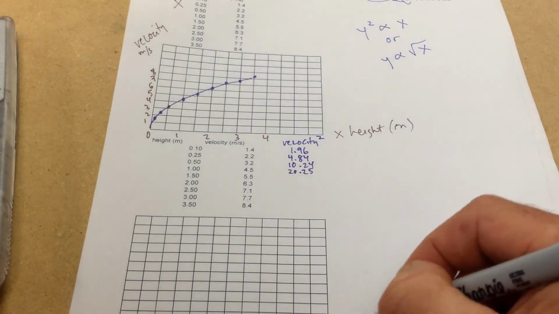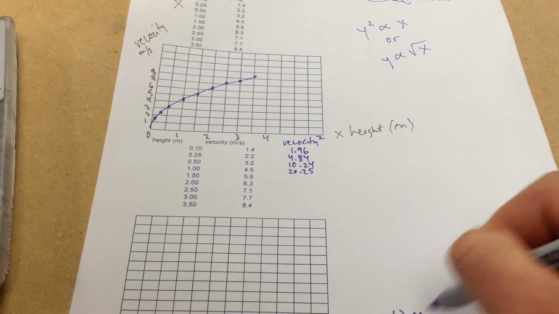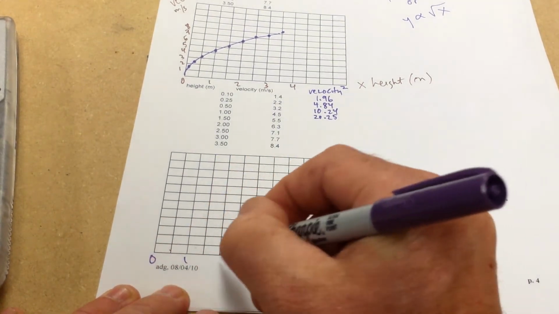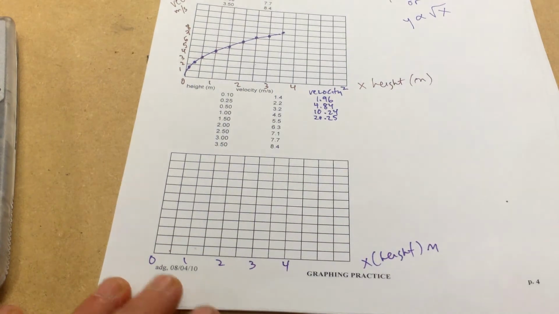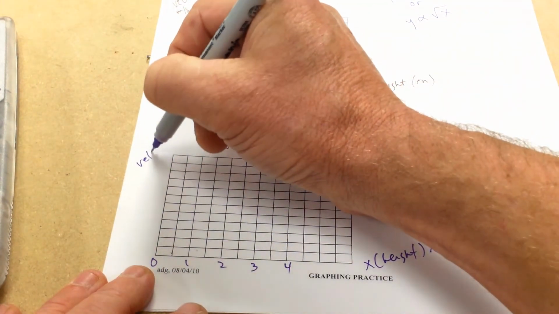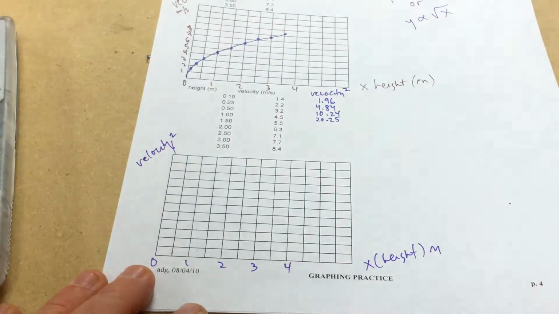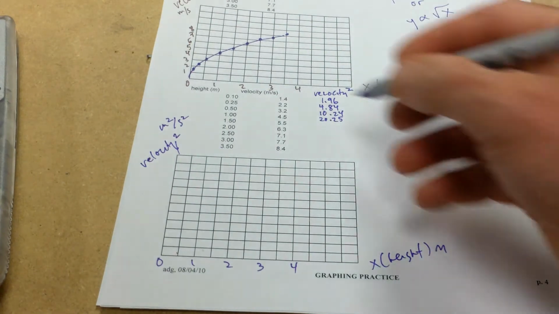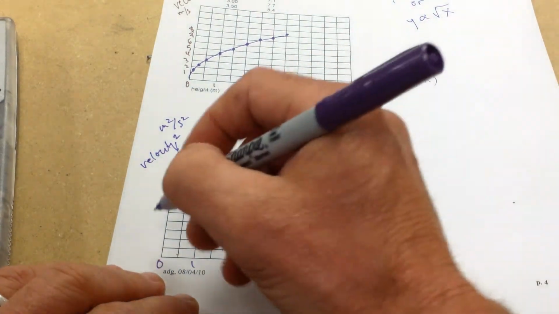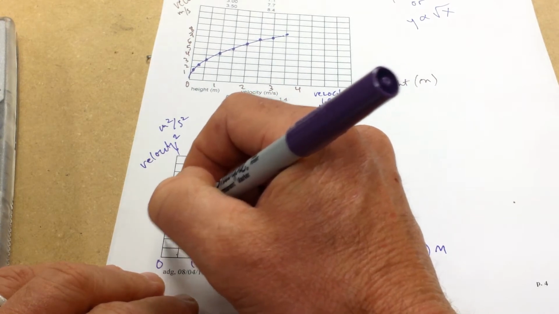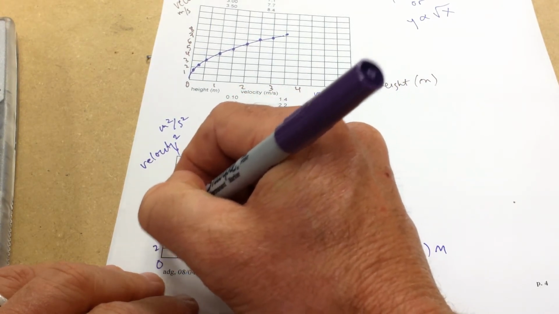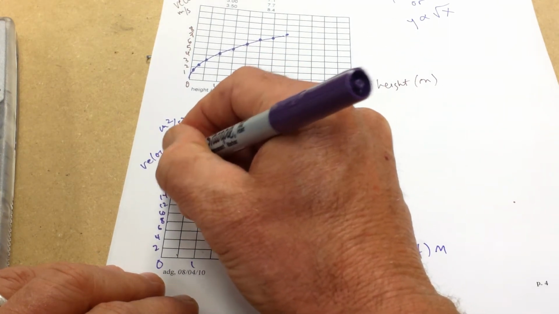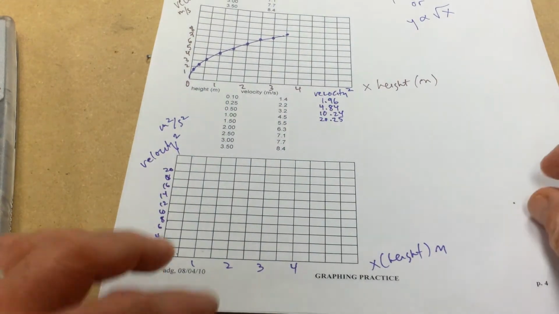So our height, this is our x data. Our height didn't change, so we can put 0, 1, 2, 3, 4. Our velocity now is squared, so we'll put velocity squared. That's going to square the units, so we're going to have meters squared over seconds squared. And it looks like we need to go up to maybe about 20 or so. So 2, 4, 6, 8, 10, 12. I think I can do it by twos. 14, 16, 18, 20.